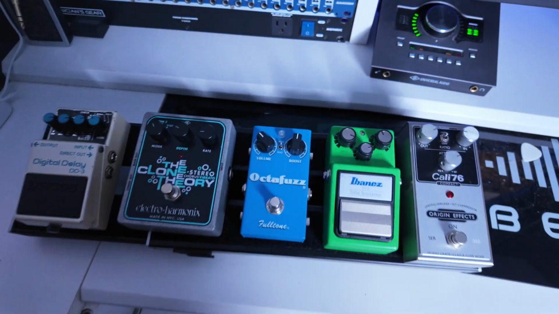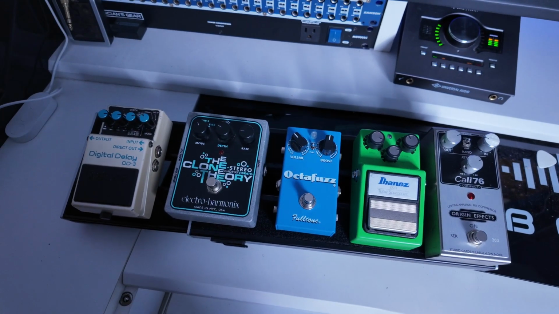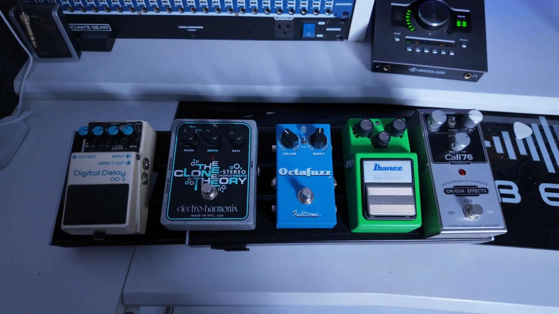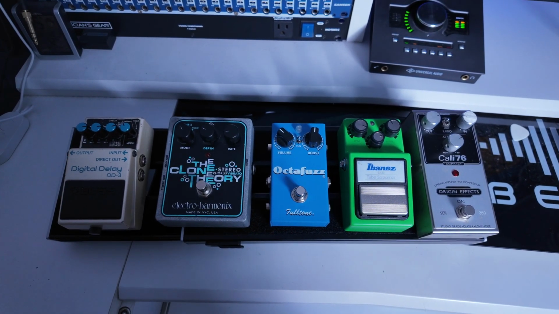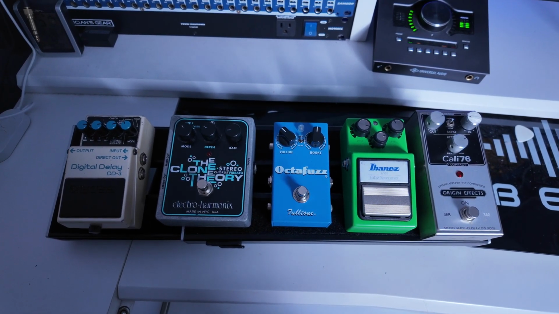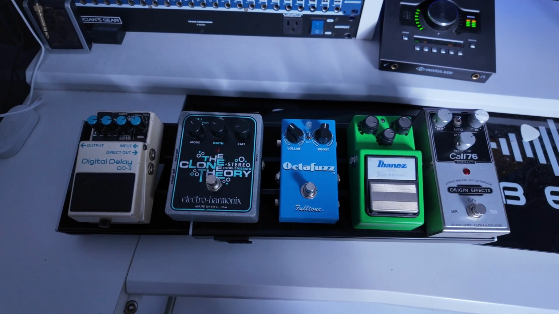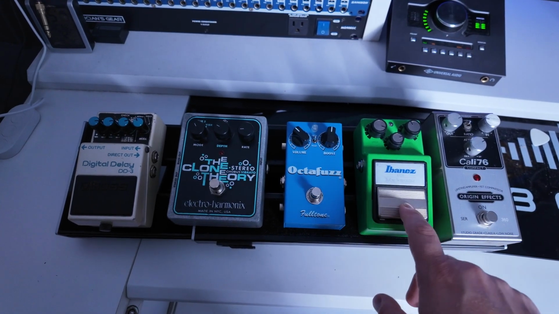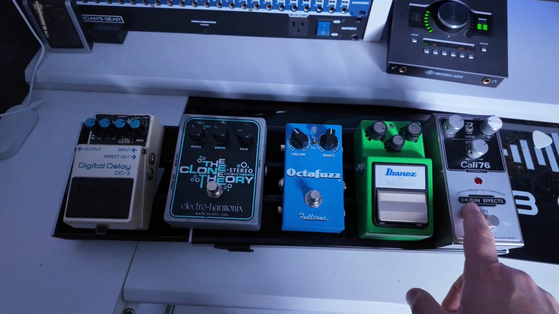For instance, I have this setup here where you could have a compressor, like a Cali 76 compressor going into an Ibanez Tube Screamer, which then goes into the Octa Fuzz if I wanted some fuzz tone, and then into the Clone Theory Chorus, and lastly, the Boss DD-3 delay. Now, I would put that delay going through the effects loop on the back of my amp just to clean up the sound a little bit and not let it be too muddy or interfere with that fuzz or that Tube Screamer by any means, and just kind of clean up the sound.